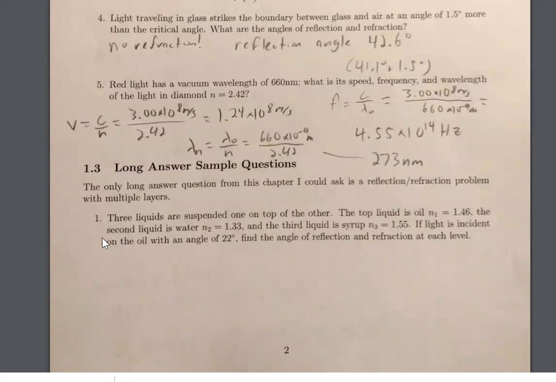All right, so long answer. The only long answer question from this section would be a refraction/reflection question where we have a whole bunch of different layers. If we just have one layer, there's just not enough content there for a long question. But if we have a whole bunch of different layers, then we could.